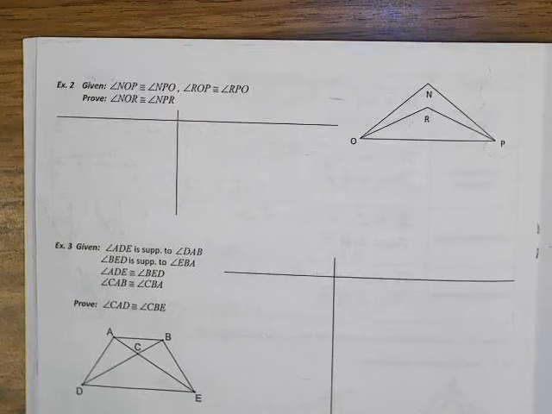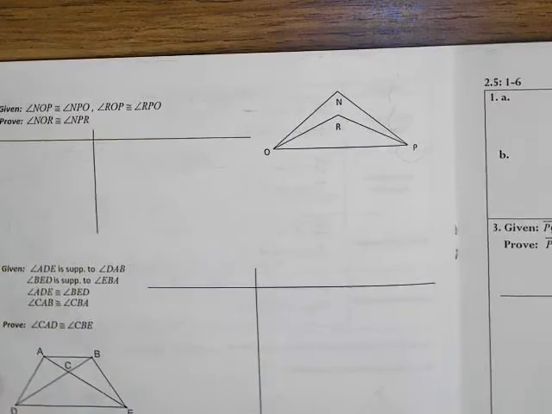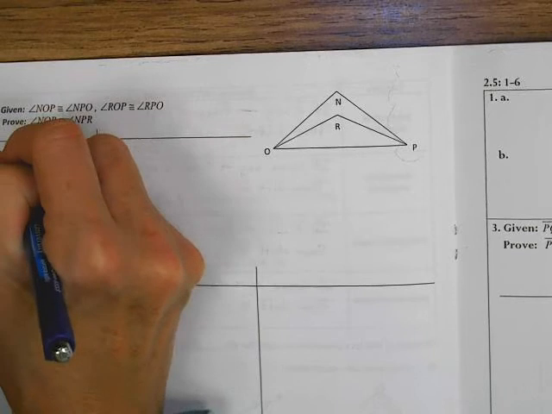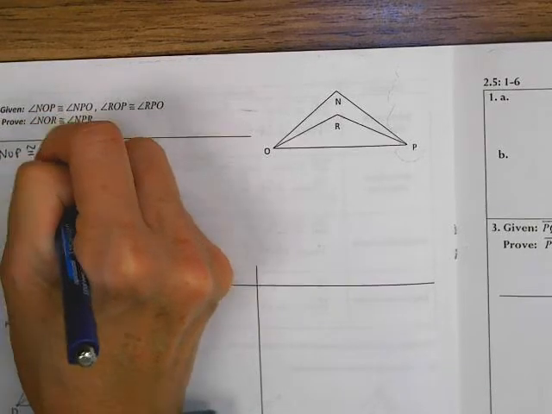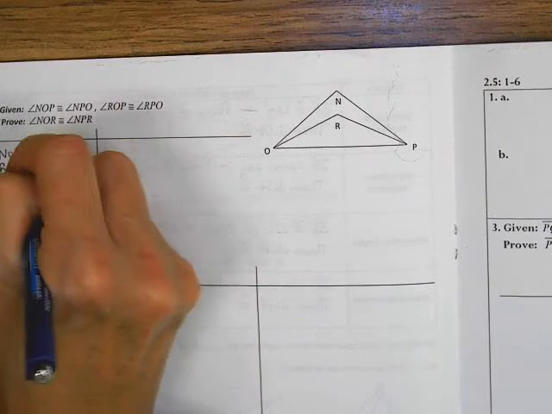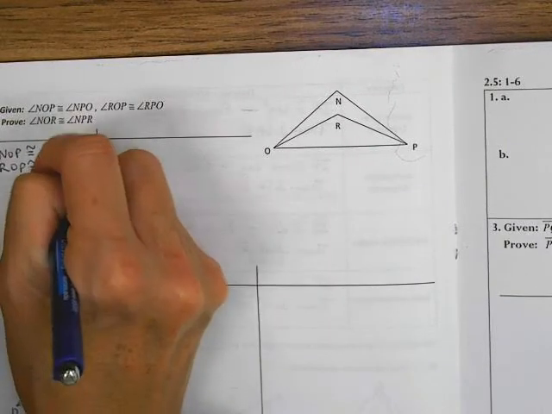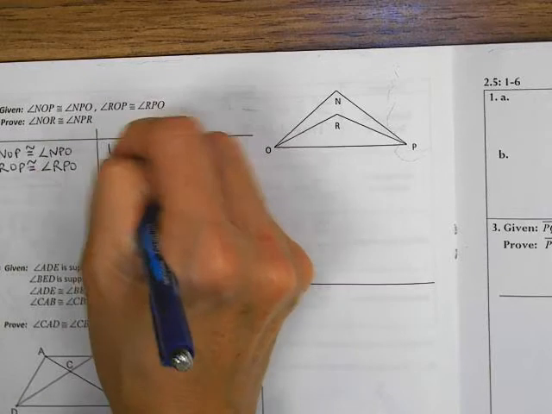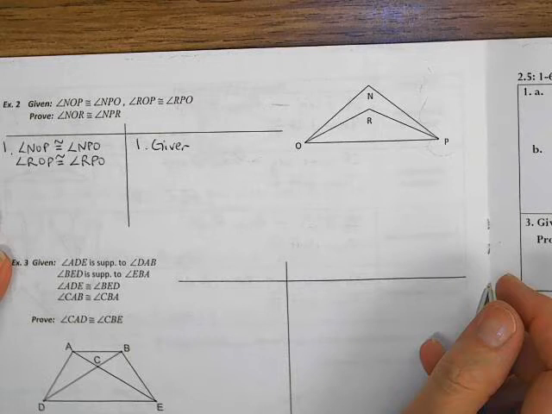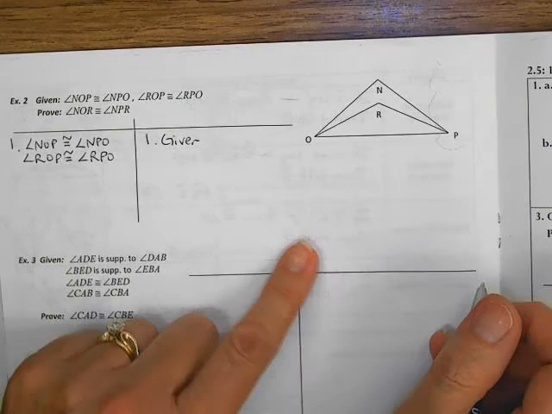And let's look at these two proofs. Example 2, let's mark down the given. Angle NOP congruent to angle NPO, and angle ROP congruent to angle RPO. Again, carefully mark these on your diagrams. If you mark them wrong, it's going to mess up your thought process here.